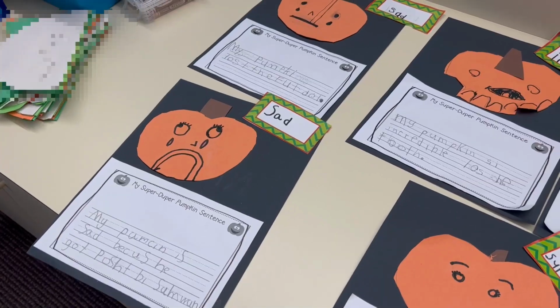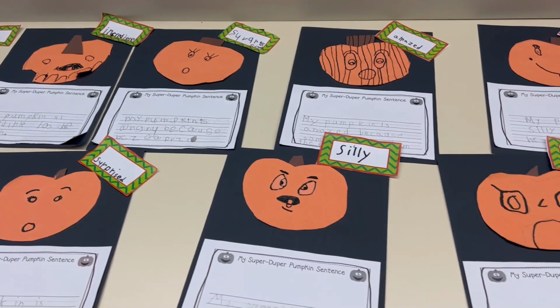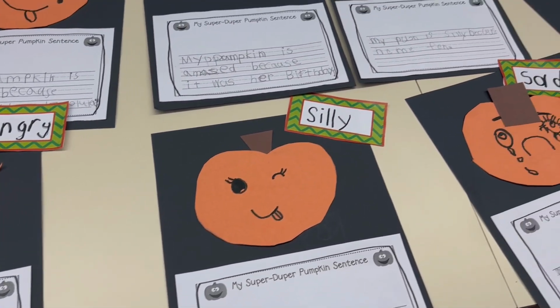And hello, it is Friday afternoon. Pumpkin Day is done. We had a bunch of fun. We read Spookly. This is all the adjectives we came up for him. And then here are some pictures of what we did. We came up with different adjectives, and then we went ahead and wrote a sentence under those adjective pumpkins that we made. I'll show you how they look in the back, but they're so cute.